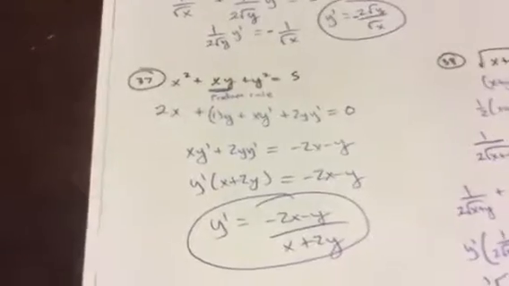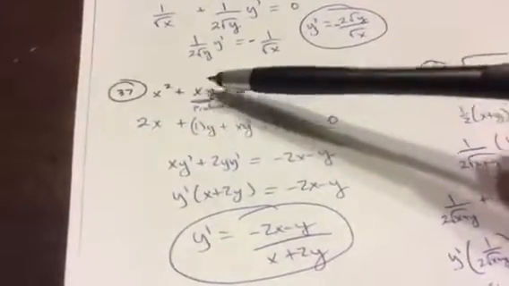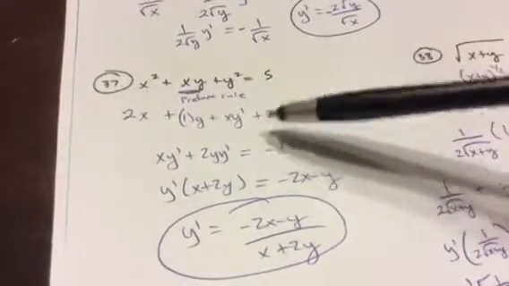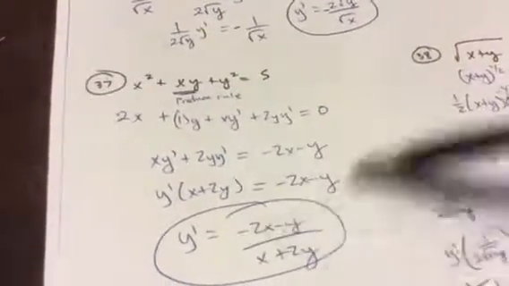37, folks. Take the derivative. All right, so I'm going to need the product rule here. Derivative of the first times the second plus the first times derivative of the second. All right, get the y primes on one side. Factor out the y prime and divide.